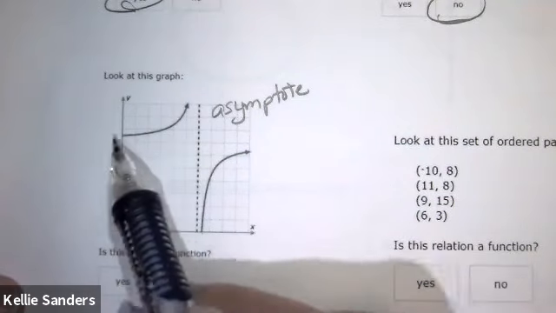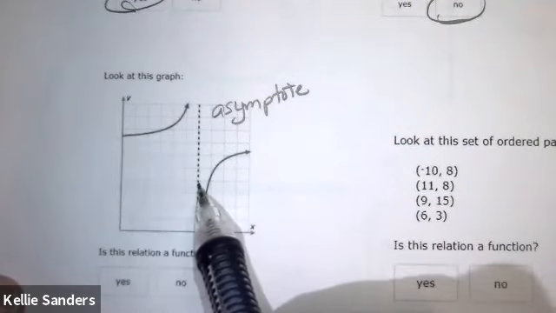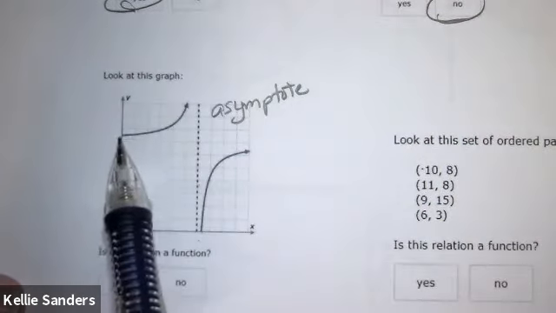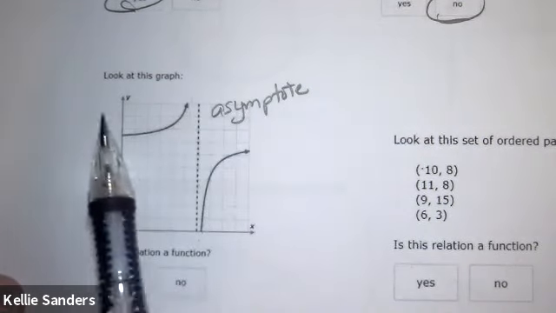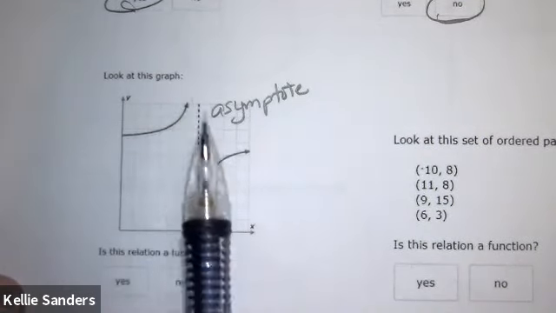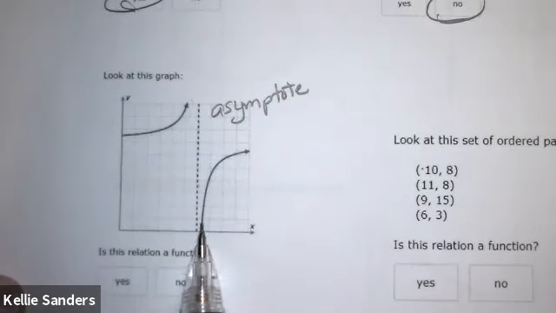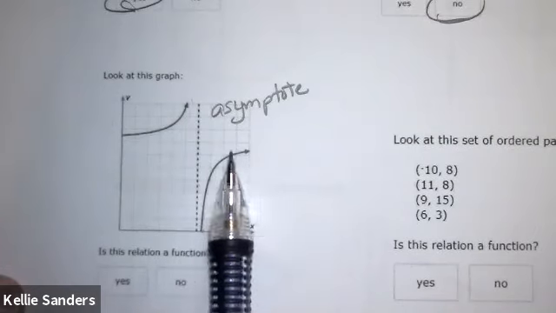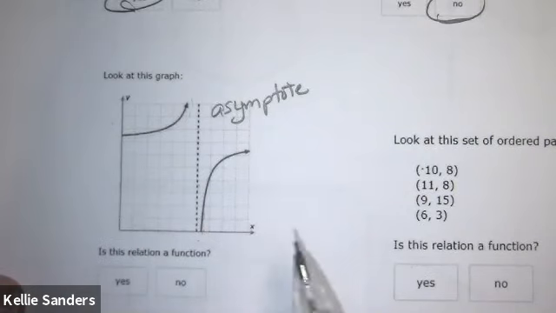So this line in this case really doesn't matter. If we are looking at this part of the graph and I go vertical, it never crosses back on itself. And this part of the graph never crosses back on itself either. So yes, this is a function.